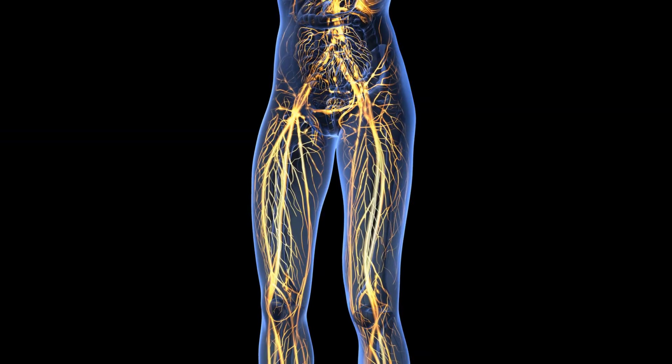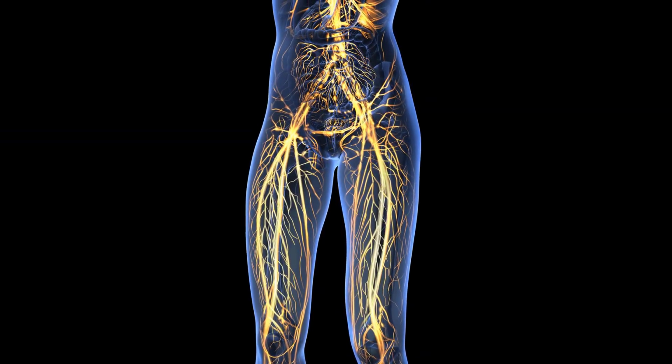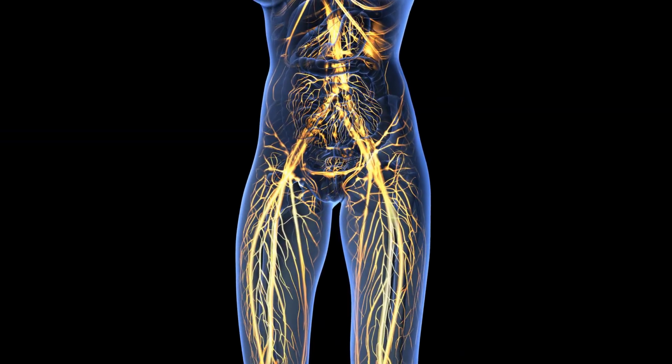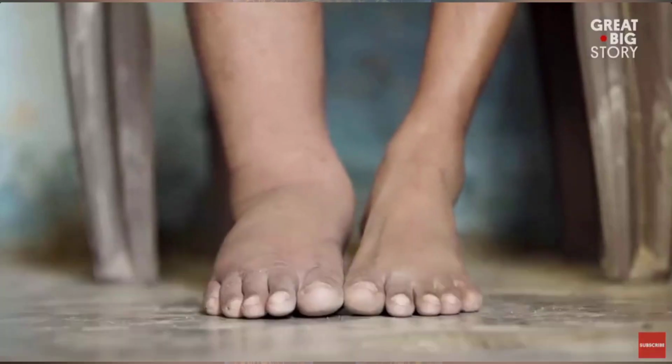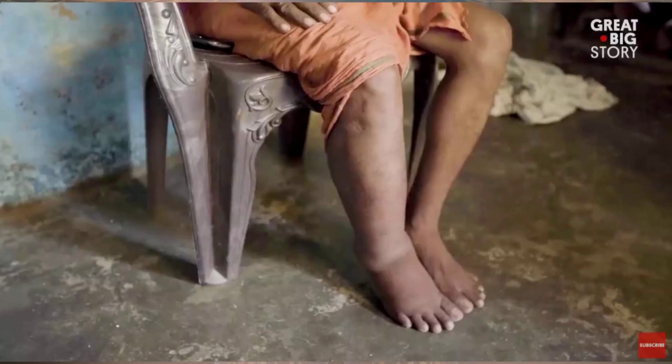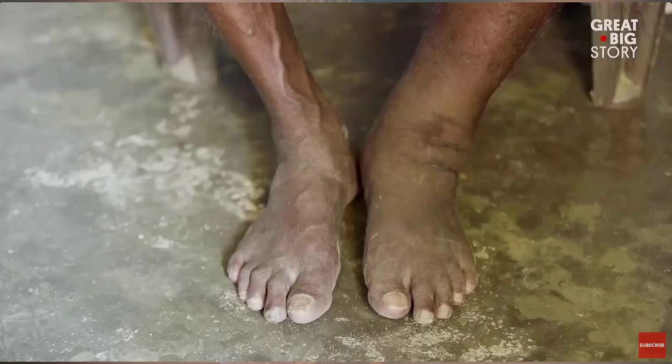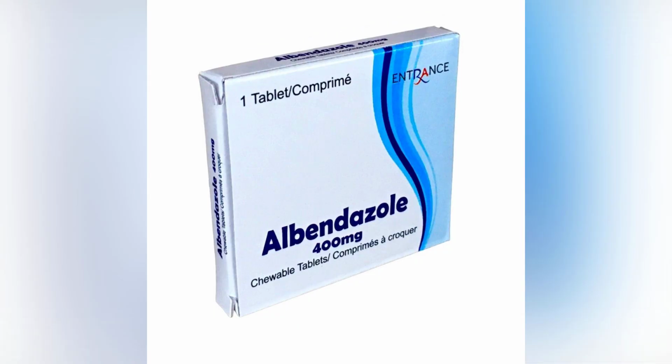Filarial worms, like Wuchereria bancrofti, are spread through mosquito bites. They damage the lymphatic system by nesting within the lymphatic vessels and disrupting the system's normal function. If left untreated, the infection can develop into lymphatic filariasis, causing leg elephantiasis. Treatment often involves albendazole and ivermectin.